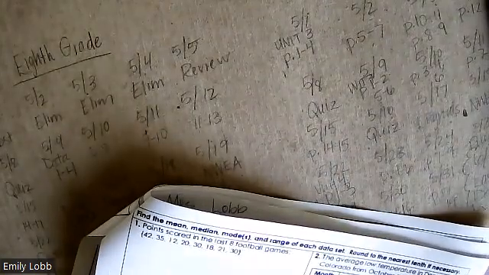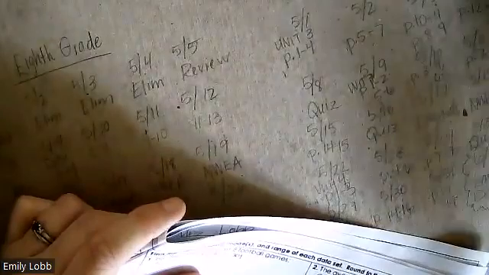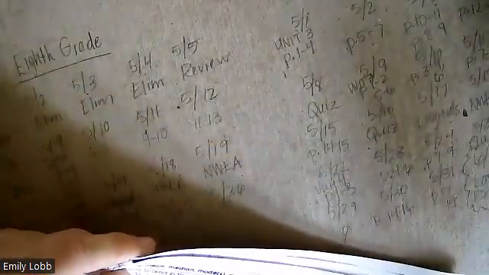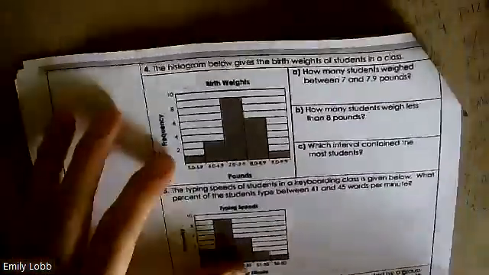All right, we got a little bit more practice. Yeah. Here. What? Is this page 8 for you?